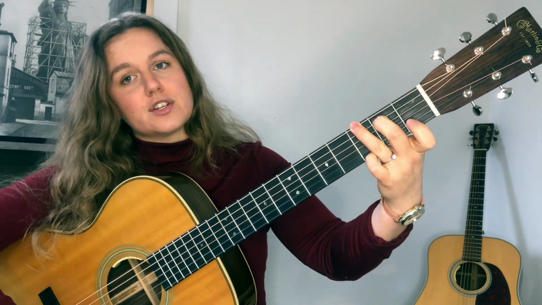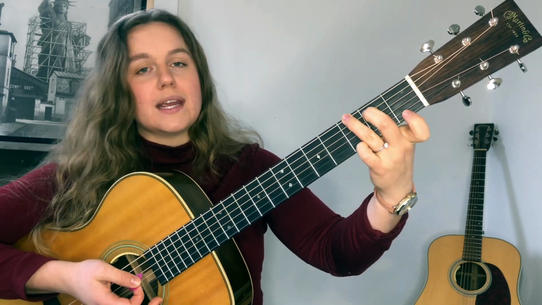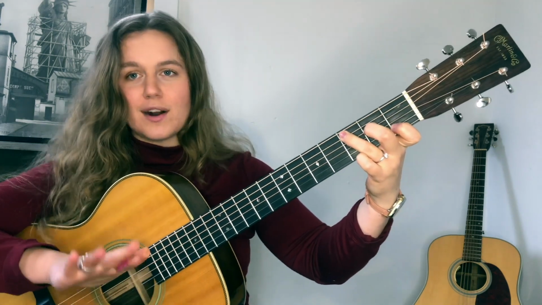So that would be our middle finger on the 2nd fret of the 5th string, our ring finger on the 3rd fret of the 6th string, and our pinky on the 3rd fret of the 1st string. The reason that they encourage this is because it creates a smooth transition between G, G7, and a chord that's coming up for us, the C chord.